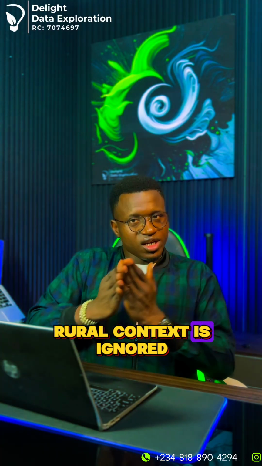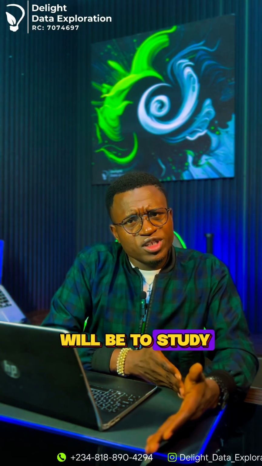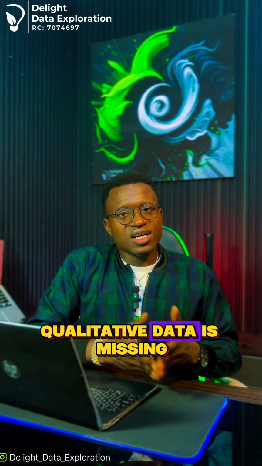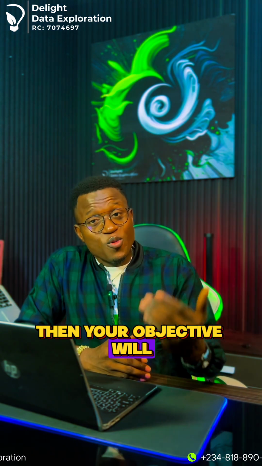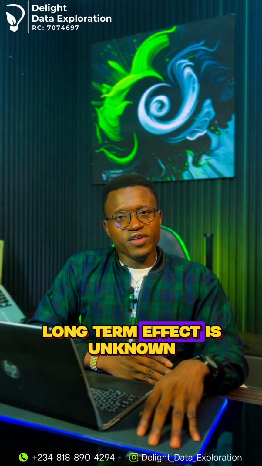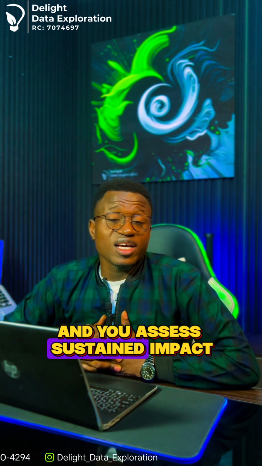For instance, your first gap is that rural context is ignored. Then your first objective will be to study rural mobile learning. Gap 2 is the fact that qualitative data is missing. Then your objective will be to conduct interviews. The third gap is the fact that long-term effect is unknown. Then you assess sustained impact. You're transforming problems into research goals.